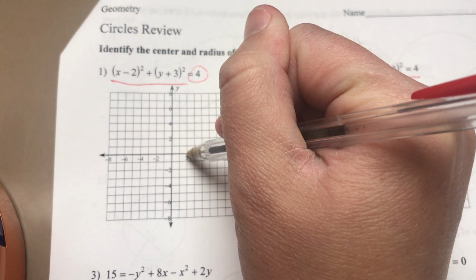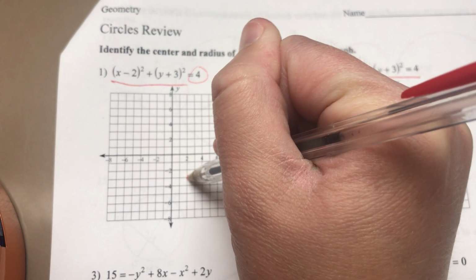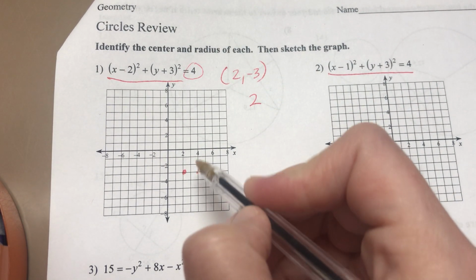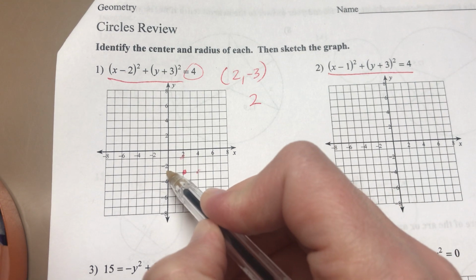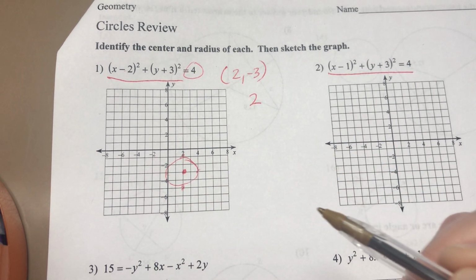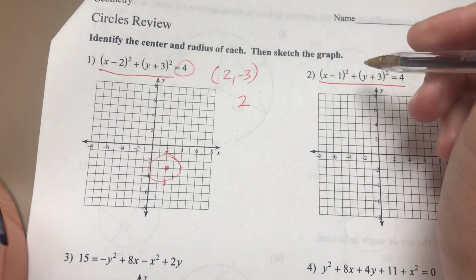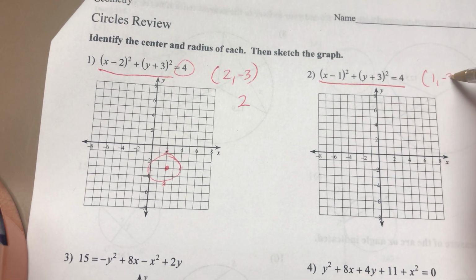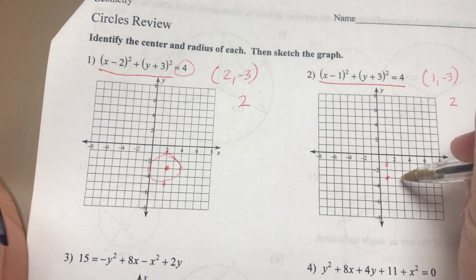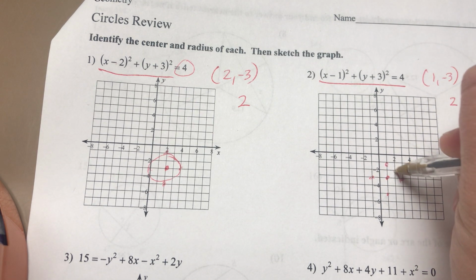I now graph 2, negative 3 as my center. And if my radius is 2, I'll go 2 in every direction. And I am just sketching it. If you want to grab a compass, that's fine, but it says sketch. So this would be absolutely fine as a sketch to show it. Same thing over here, 1, negative 3, and it just so happens to be 2 again as a radius. So 1, negative 3, and then 2 in each direction.